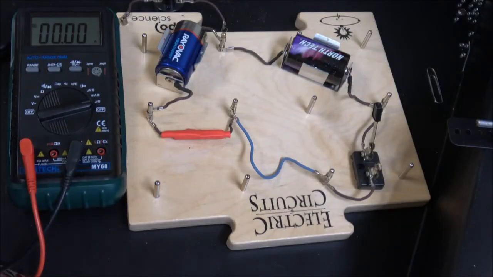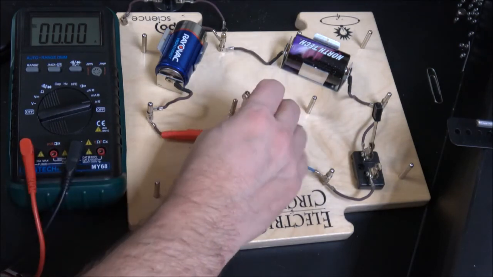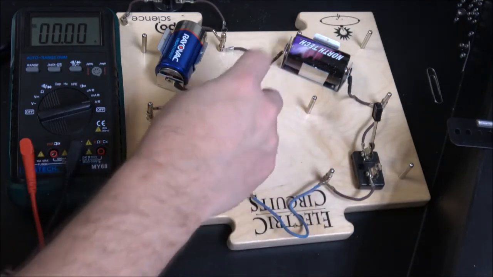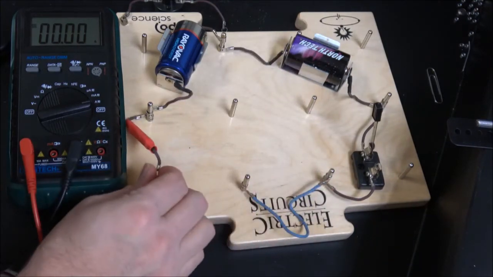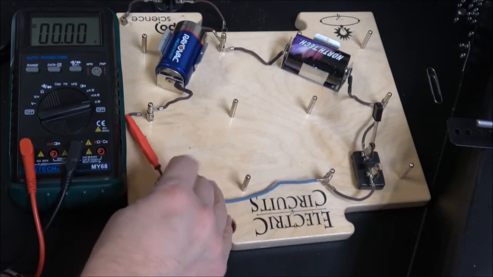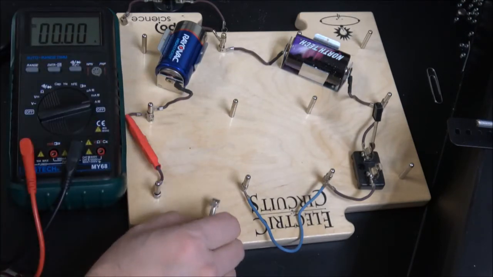Okay, lastly, we're going to add an additional resistor. So to do that, we're just going to take this out, put that in there, put that there. Actually, I'll move this over to here. Oops, no, that was good. And I have two resistors, so I have the red and the blue.